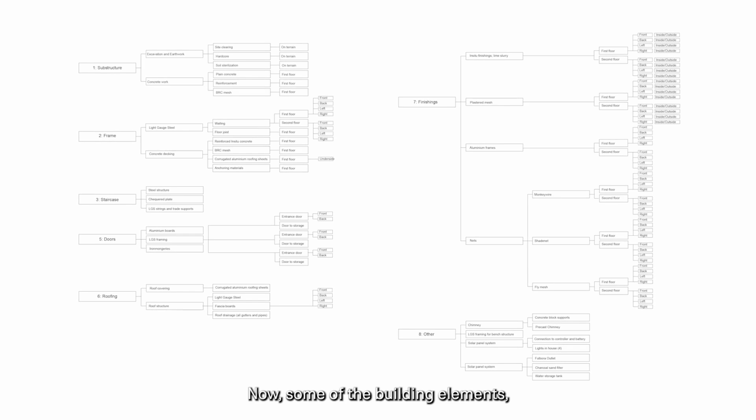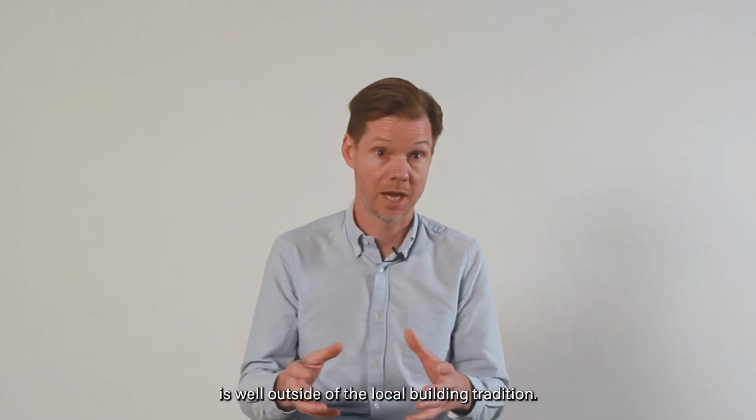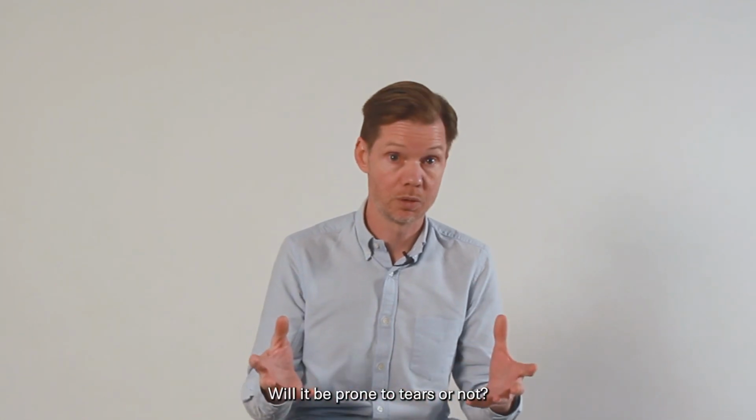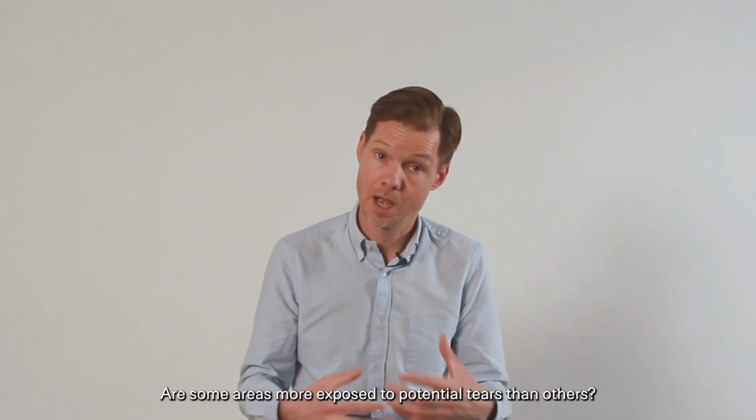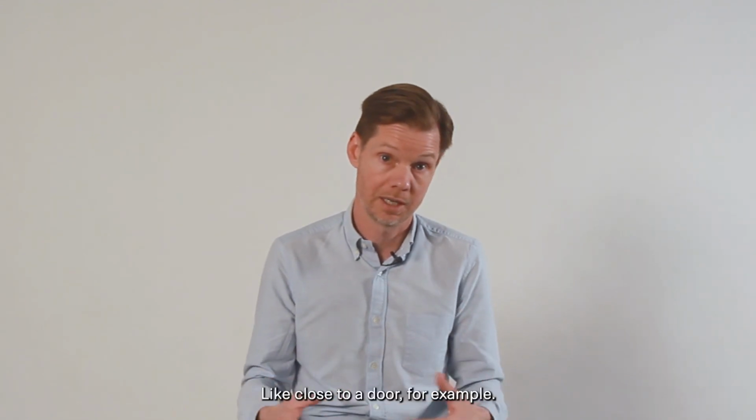Now, some of the building elements, like the netted facade, for example, is well outside of the local building tradition. So we want to know how it actually works as a facade. Will it be prone to tears or not? Are some areas more exposed to potential tear than others, like close to a door, for example?